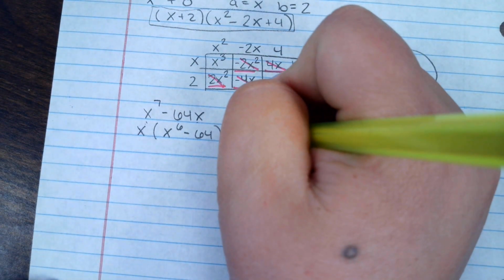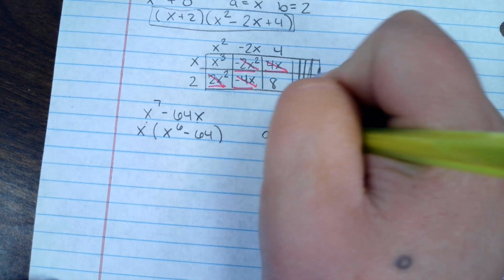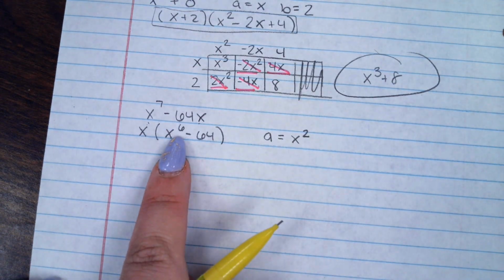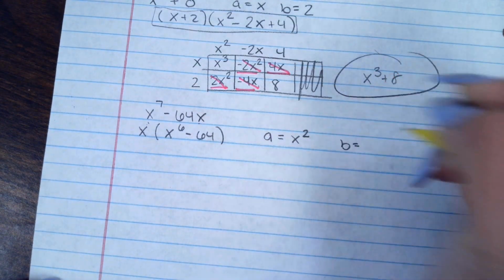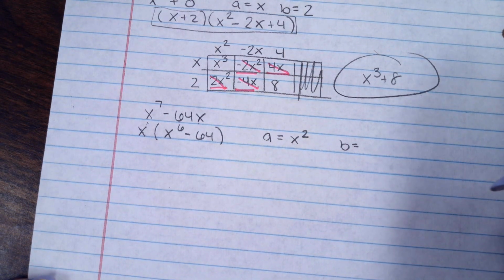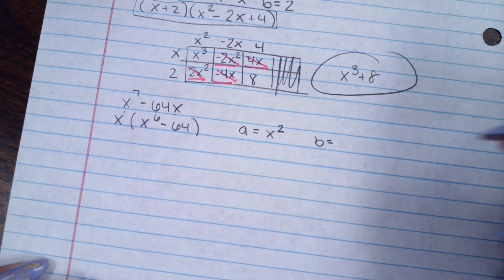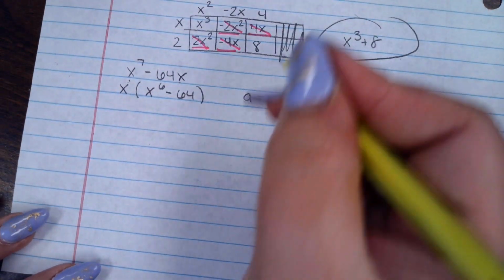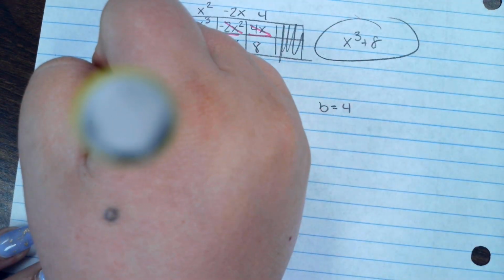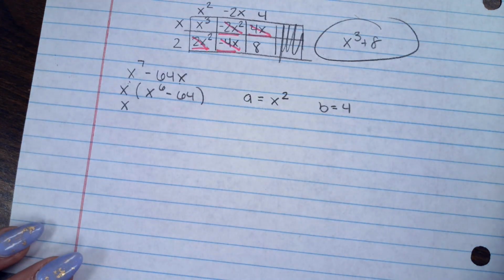So we can factor. A is going to be x squared, because we take 6 divided by 3, and we get 2. B is going to be the cube root of 64. If you don't know that off the top of your head, put it into your calculator, and you should get 4. Now, we plug it in. So, first, we cannot forget to bring down that GCF. So, we still have an x on the outside.